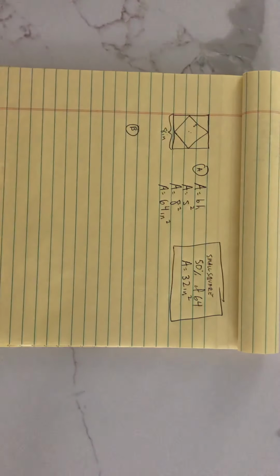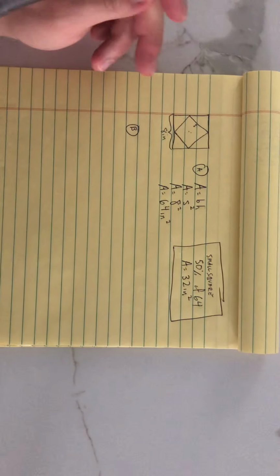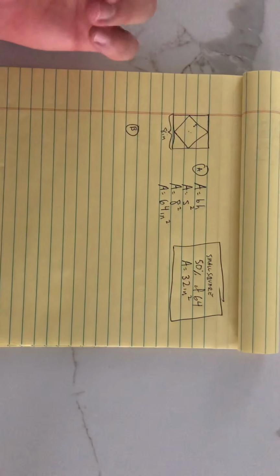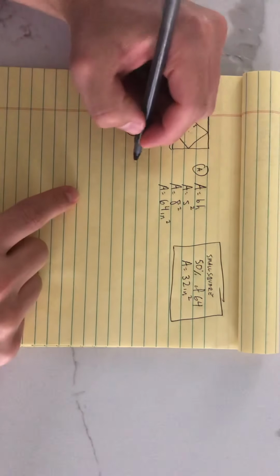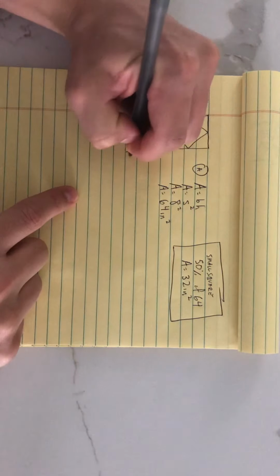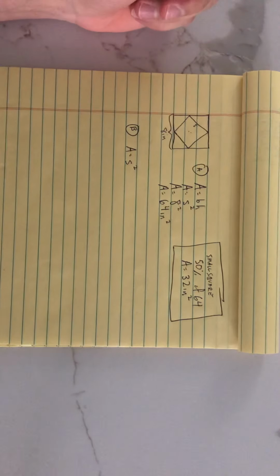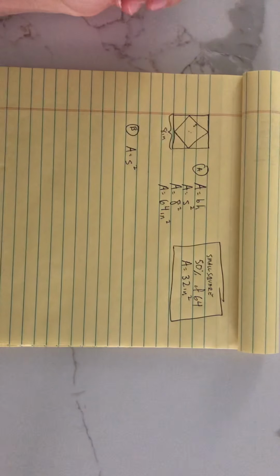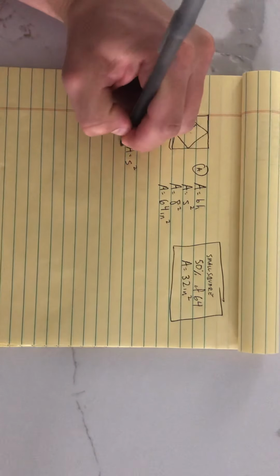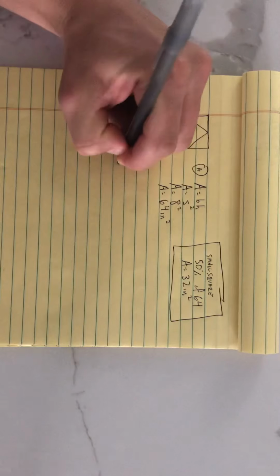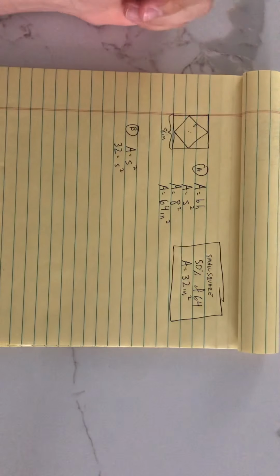Part B says, what is the side length of the inside square to the nearest tenth of an inch? And we need to either show or explain that. So again, I can show that by knowing the formula that I used, area equals side squared. Well, I already know what that area is. The area is 32 inches squared, so 32 equals that side squared.